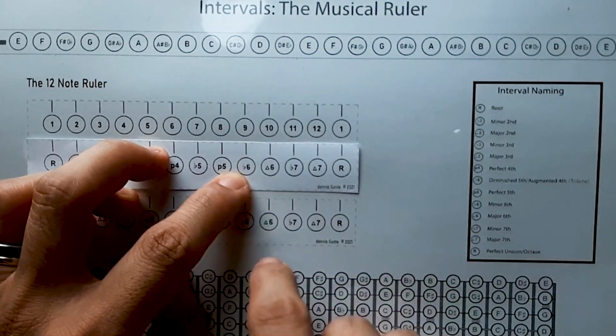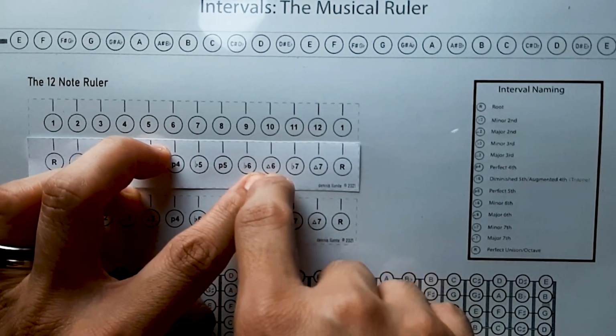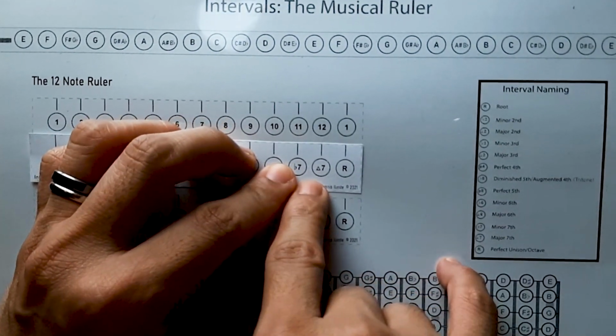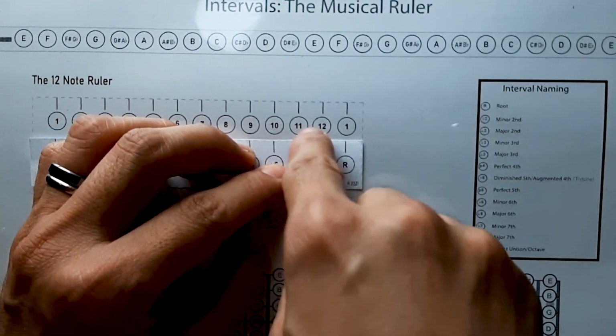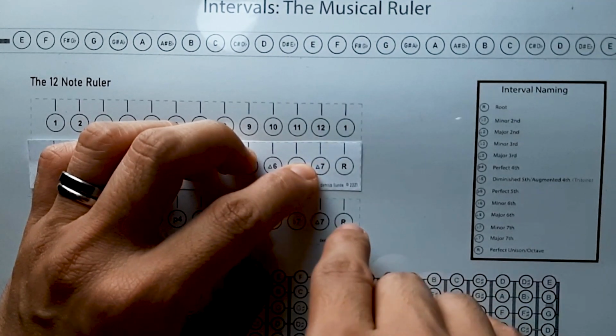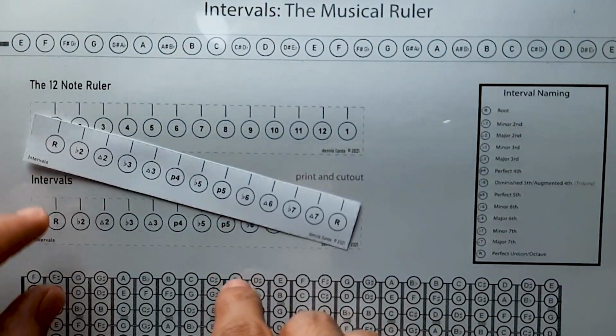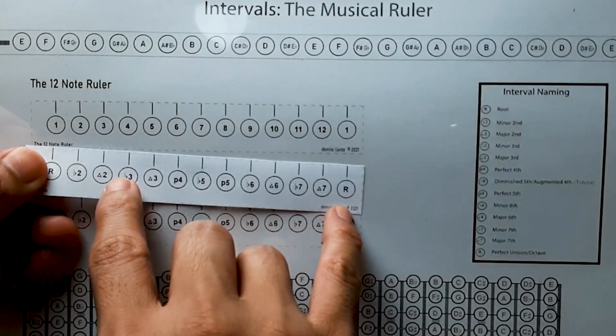Flat 6 would be the ninth note, and then major 6 would be the 10th note. Flat 7 or minor 7 is the 11th. Major 7 is the 12th note. And then we go back to 1 again. So these are the actual names that we use.